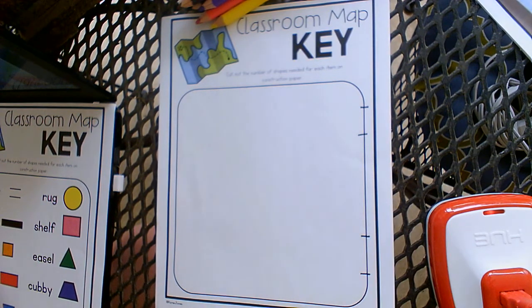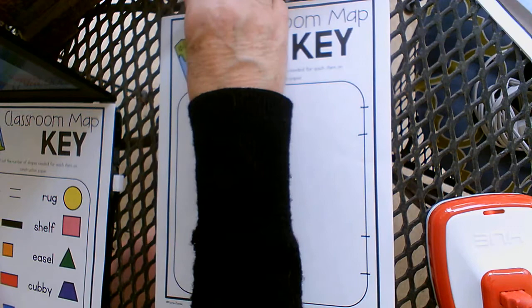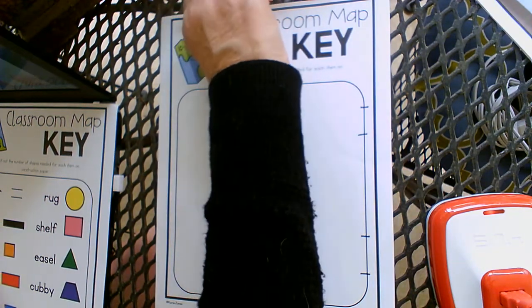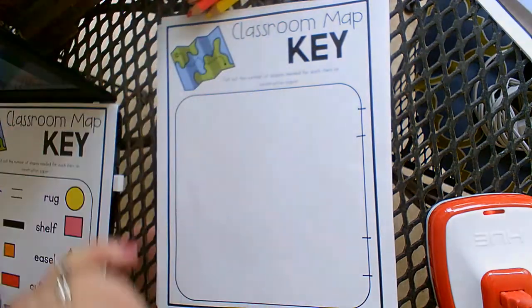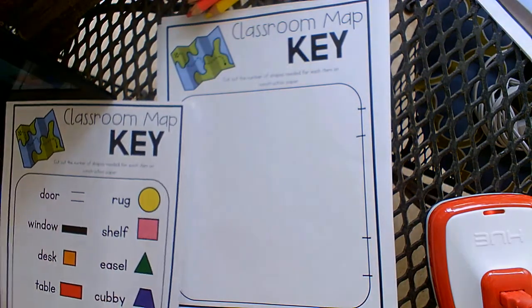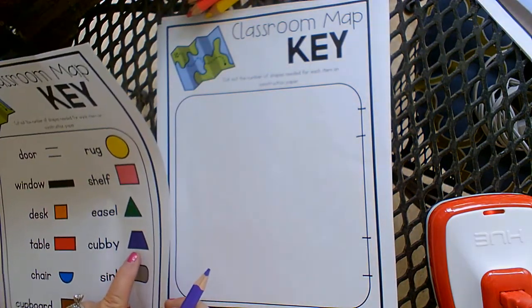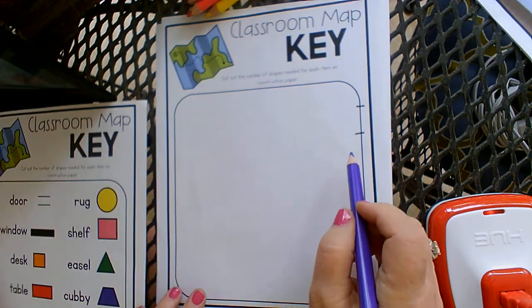And then our cubbies run along this whole wall right here. So I'm going to get a purple, and I'm going to make this shape. This is the cubby shape right over here.